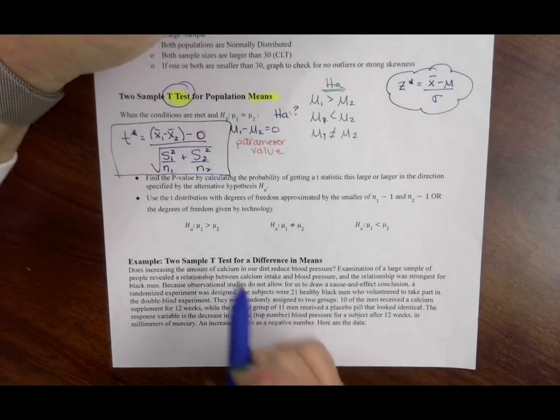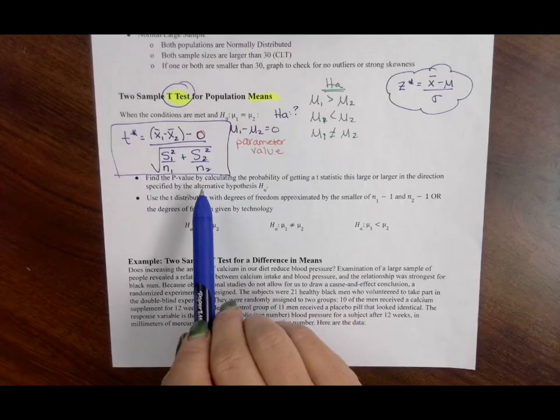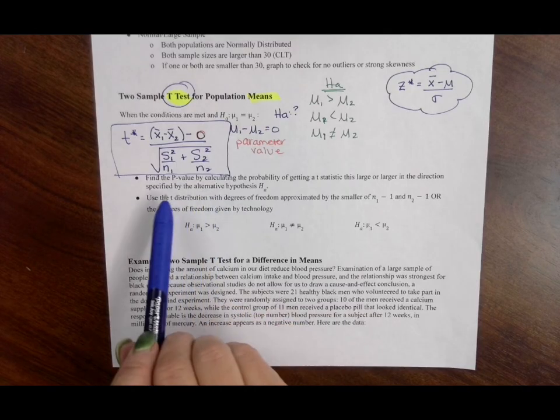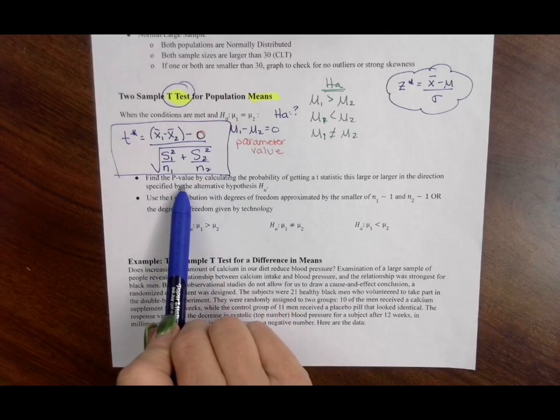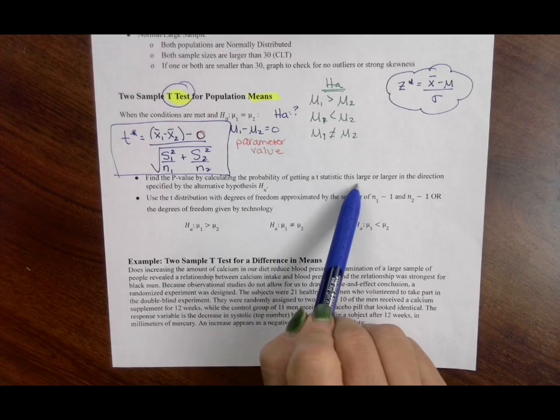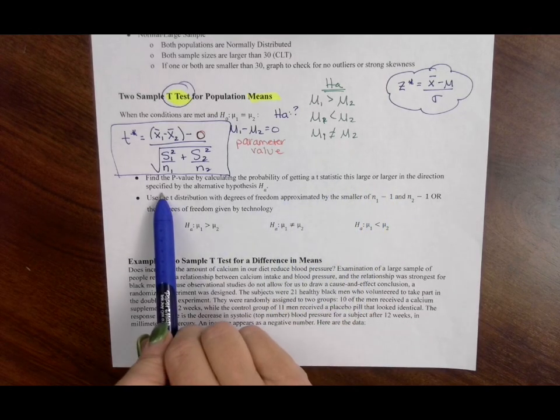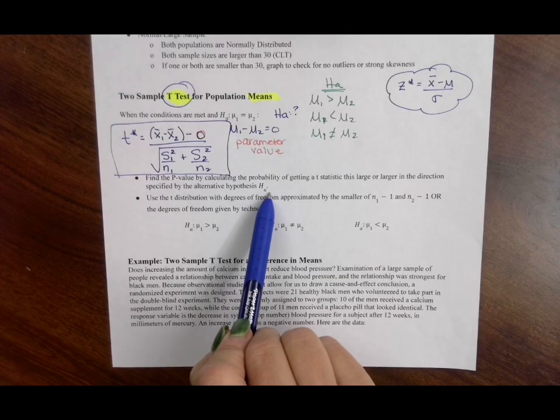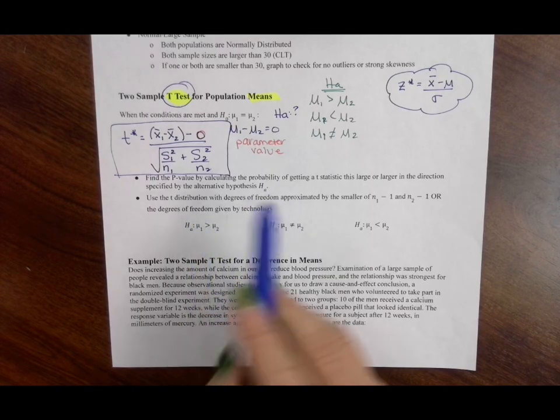So again, when we're looking at a t-test, we want to find the p-value by calculating the probability of getting a t-statistic as large or larger in the direction specified by our alternative hypothesis. So we're going to use this t-distribution with degrees of freedom.